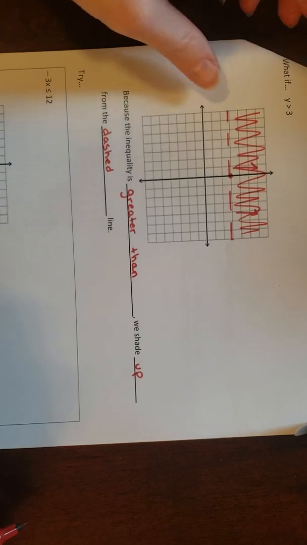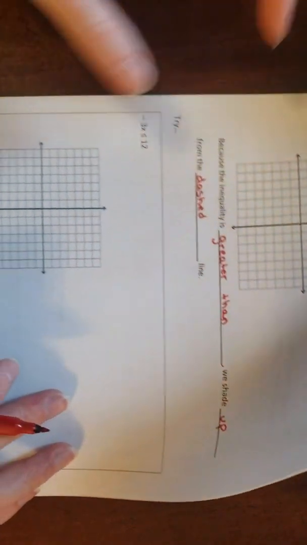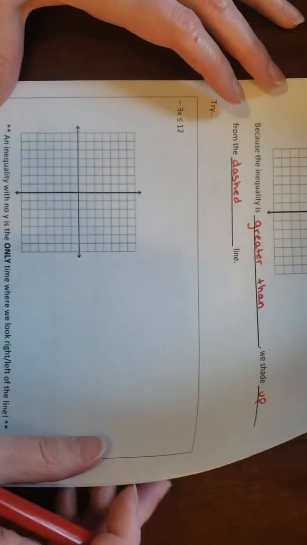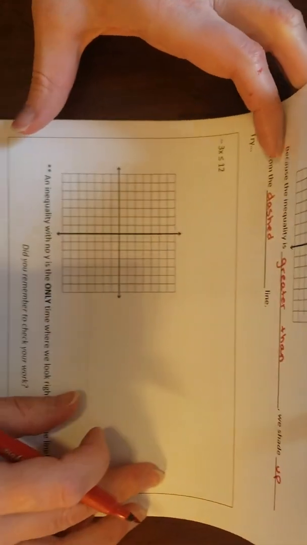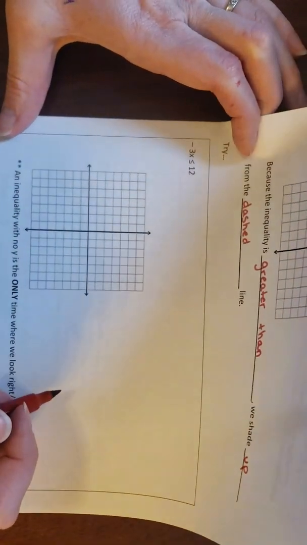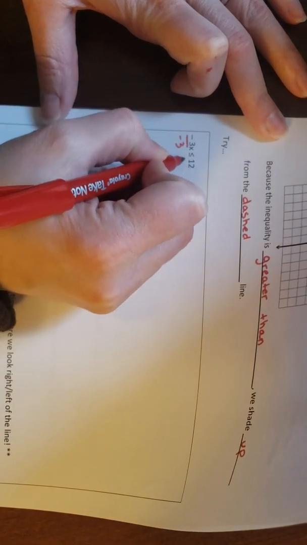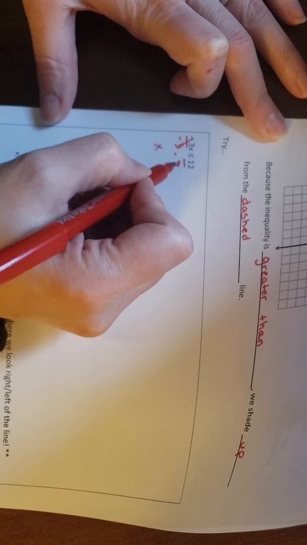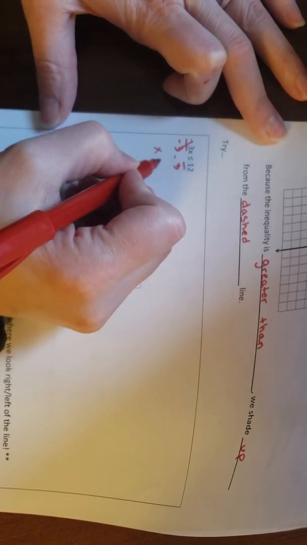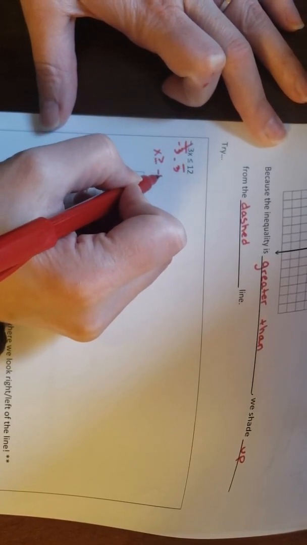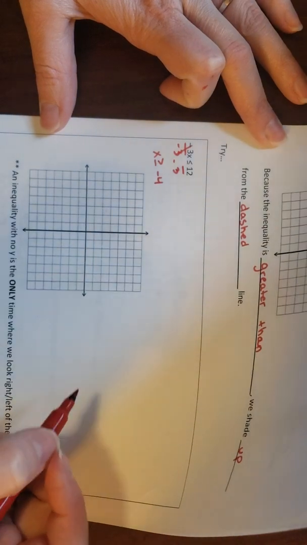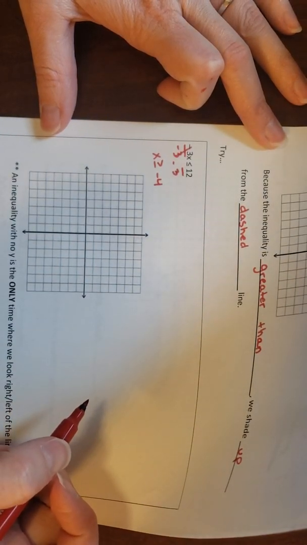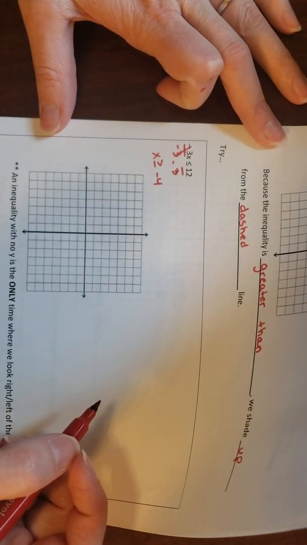All right, let's try this next one. This one has a couple tricky things, so be careful. If I want x by itself, to get x by itself, divide by a -3. And when I do that, because I divided by a negative, I'm going to flip my sign. Okay. Now I have x is greater than or equal to -4.